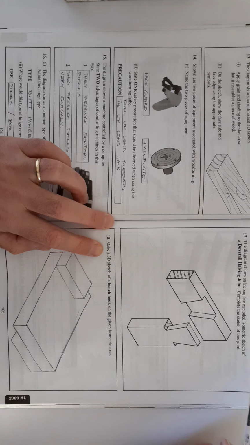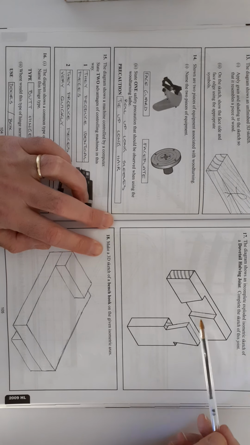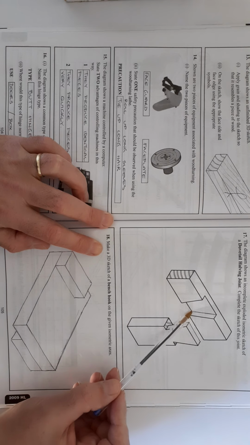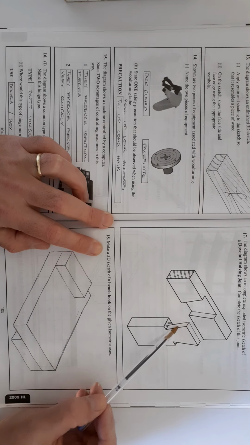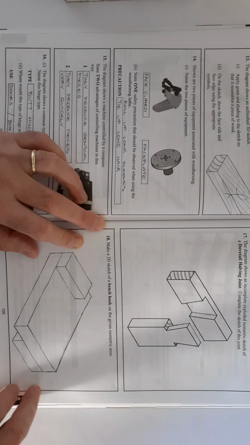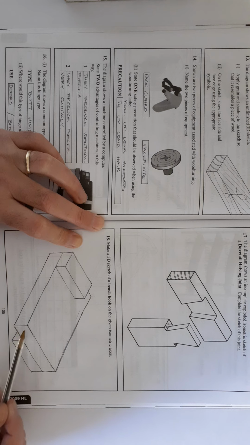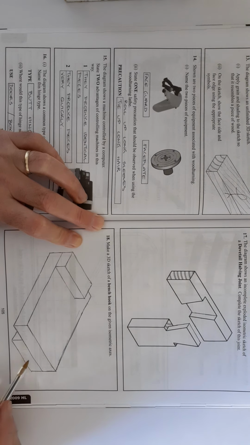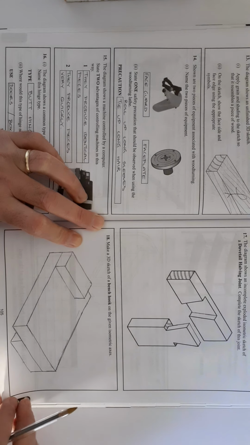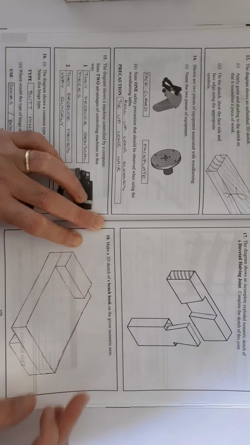Question 17. Complete the sketch of the dovetail halving joint. I did it in pen. There was an area here missing in this corner and an area up here missing as well. Question 18. Make a 3D sketch of a bench hook on the given axis. So the axis was down here at the bottom, so I completed the bench hook. This part of the bench hook would be the part that would be put into the vise and gripped in the vise. And this is the part where you'd be putting your wood and doing your sawing up at that end.